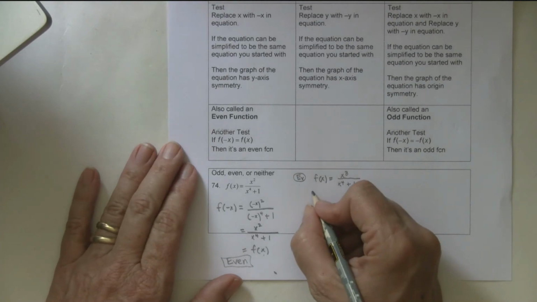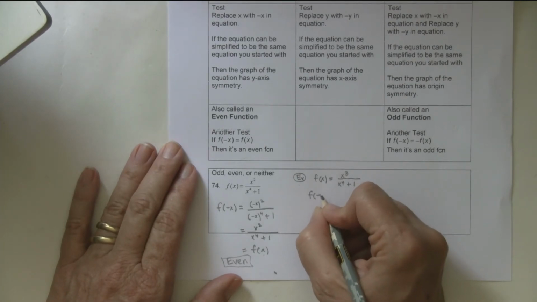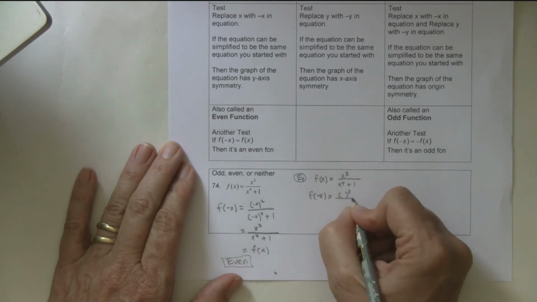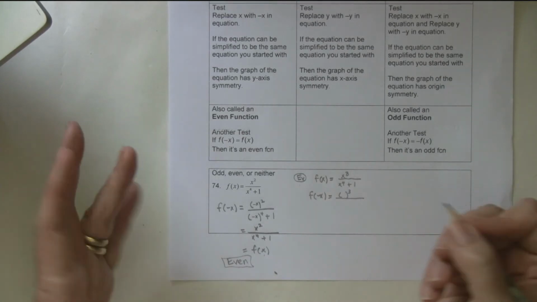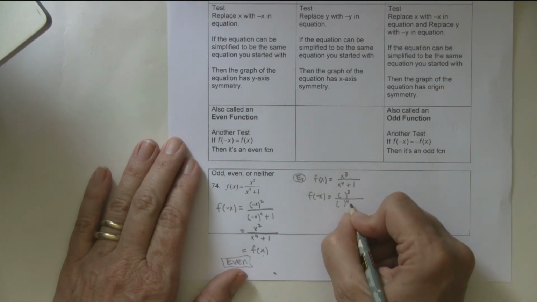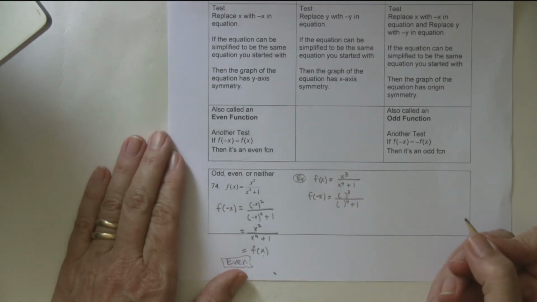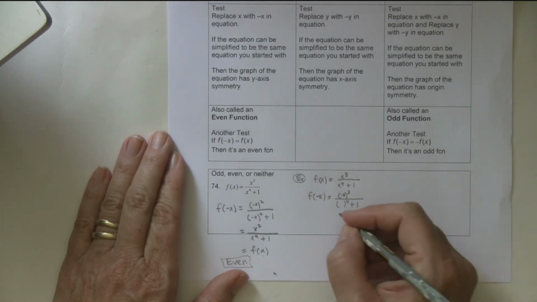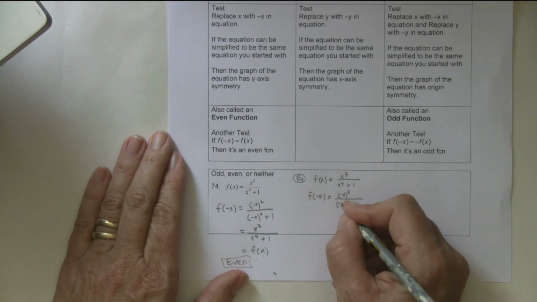You could do your test. So this would be blank to the third. I like to put, I say blank to the third, but it's parentheses. You replace x with parentheses. Replace the x with parentheses, and now go and substitute in negative x.